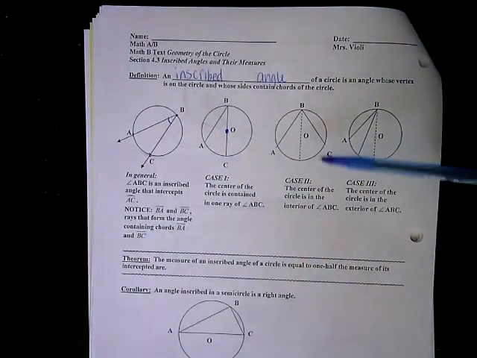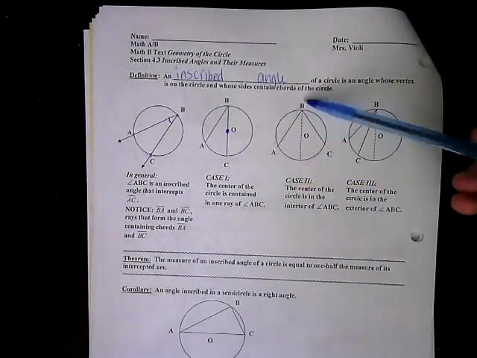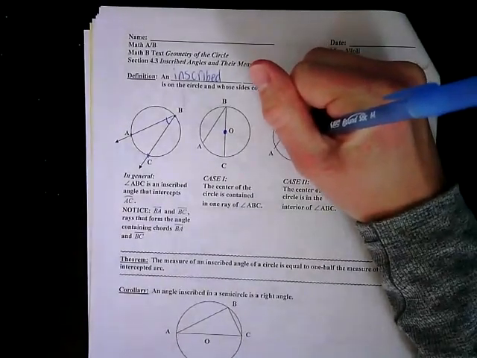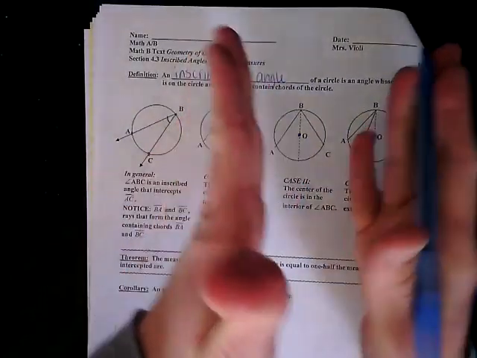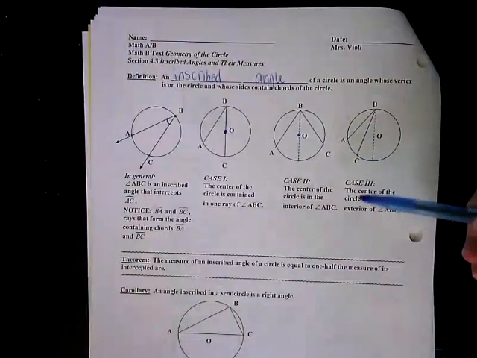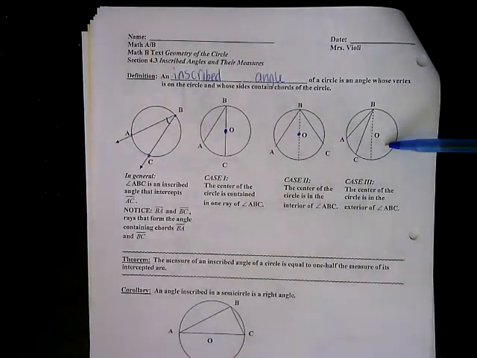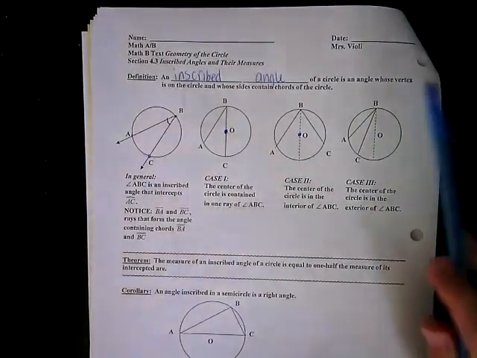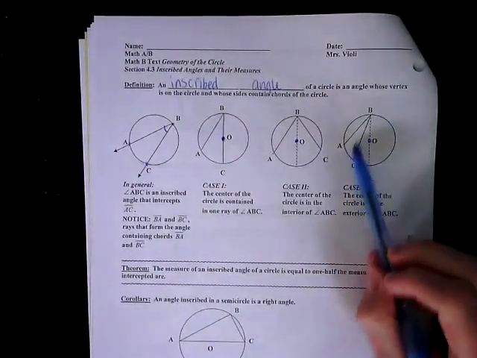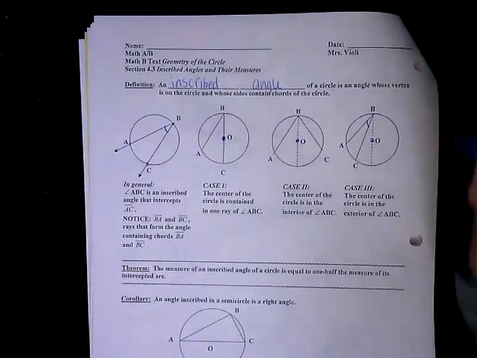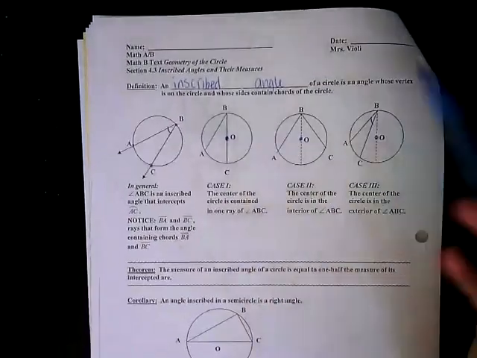Another case you can see is the center of the circle is in the interior of angle ABC. This is the center of the circle, and this is the diameter, and it's inside the angle we have here. And then another case: the center of the circle is in the exterior of angle ABC. So the center of the circle has nothing to do with this angle. The rays don't contain the diameter, or the diameter isn't inside the angle, it's on the outside of the inscribed angle.